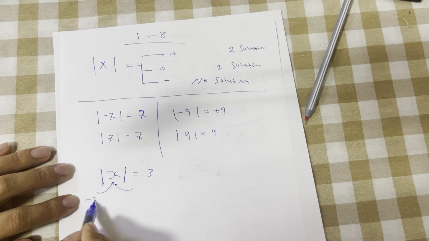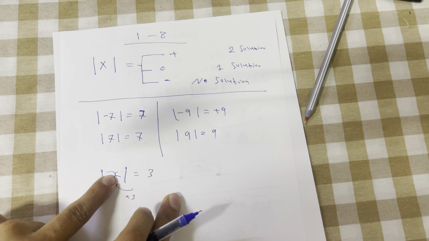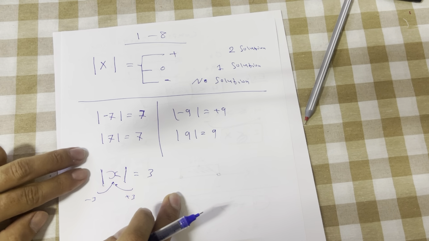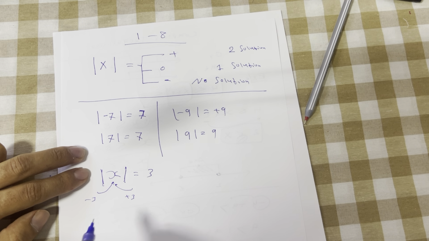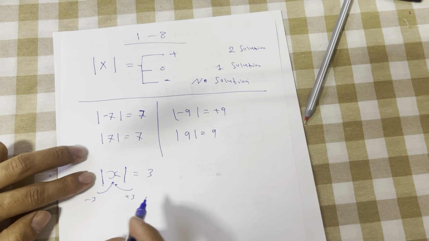Okay, negative 3 and positive 3. If I put positive 3 or negative 3 here, I can get positive 3. So I have two solutions. Okay. How to find this? How to find this? If it is some complex.